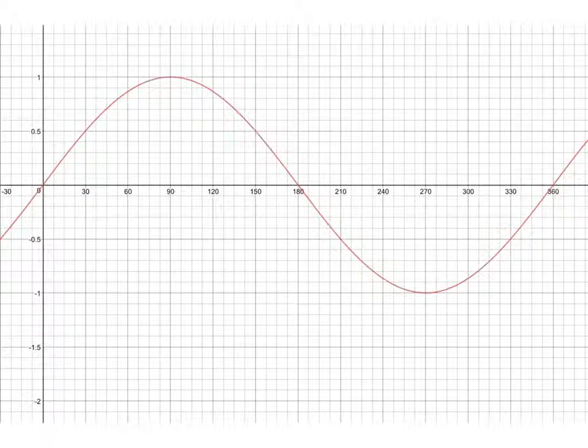Hey guys, so I just wanted to quickly do a video to show you what my sine graph looks like and what my cosine graph looks like, and hopefully you got something similar.